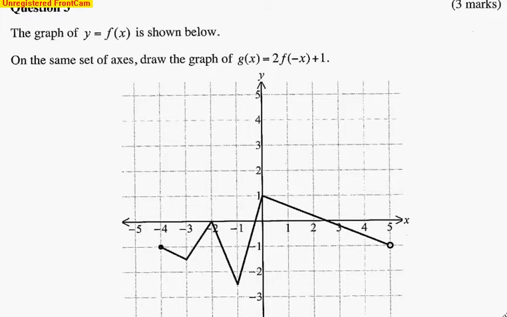Hello again. Here's question 3 from 2014, and we've got a graph here, and we have to now draw the graph of something which is 2 times that. Okay, so we've just got to work out what transformations have taken place. Remembering we do them in the order D, R, T. That's dilations, reflections, and translations. So let's have a look here.